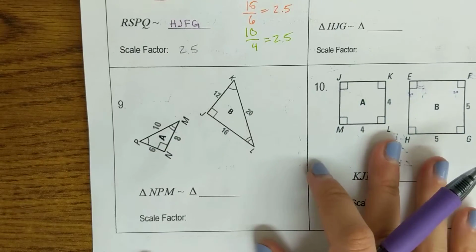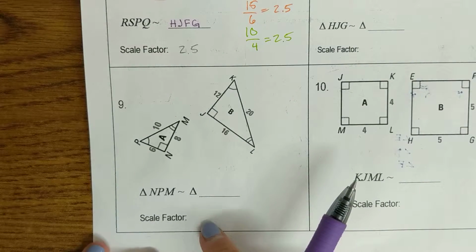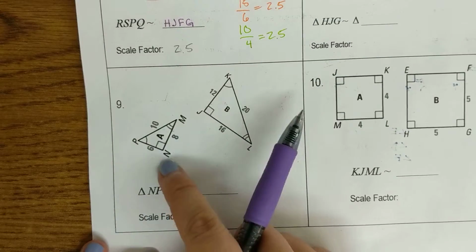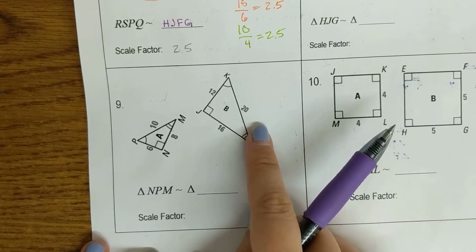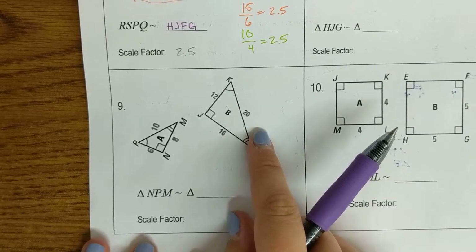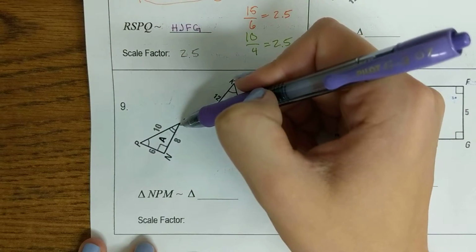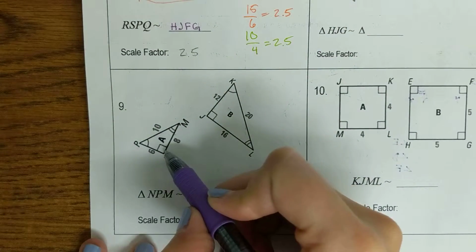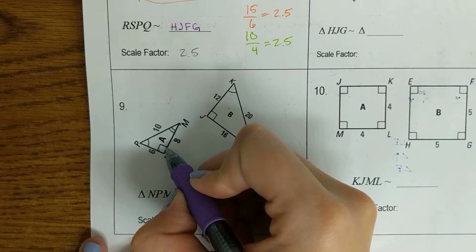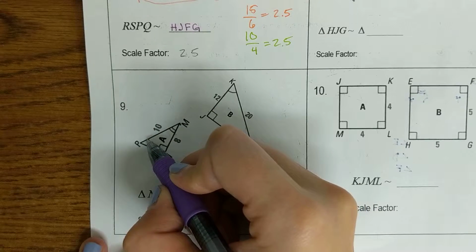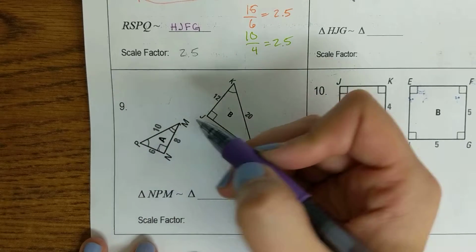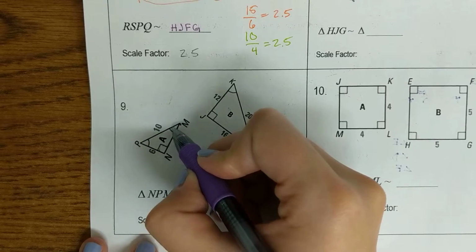And the last one, number 9, let's do this one as an example together. They've already marked our corresponding angles, so that's actually really, really nice. Okay, NPM. Look at that. They go from right angle to 1 angle mark to 2 angle marks.